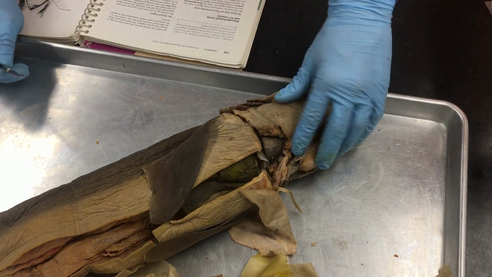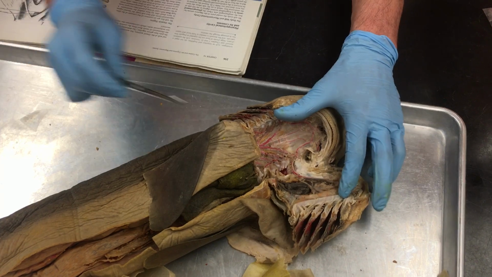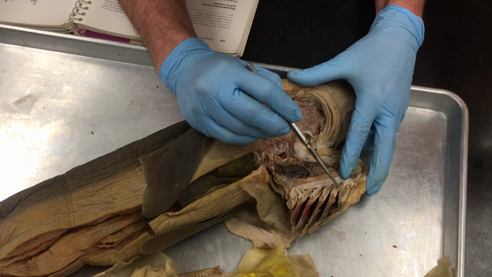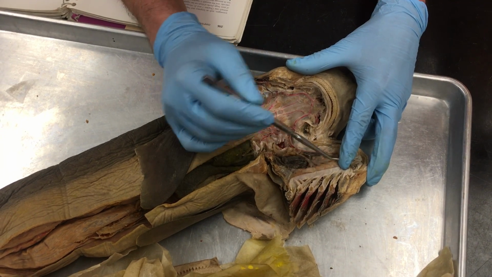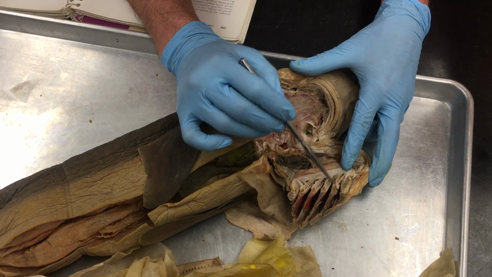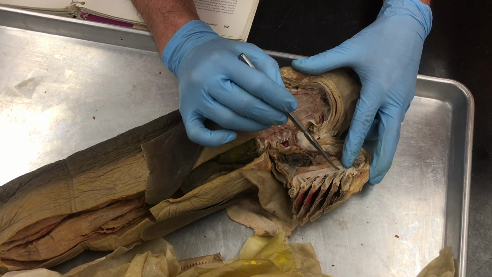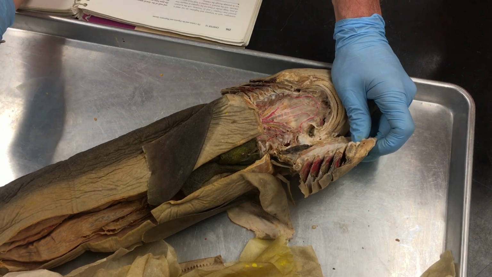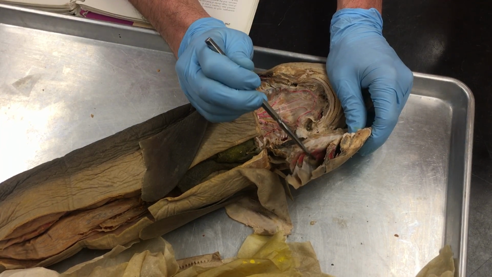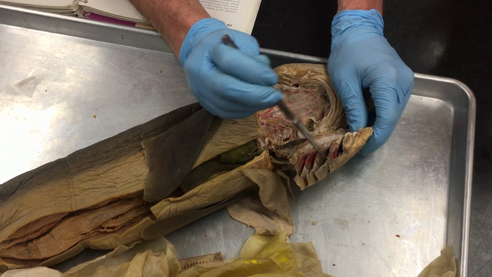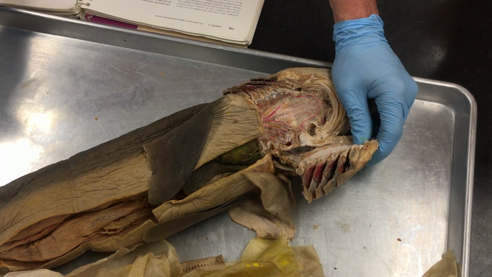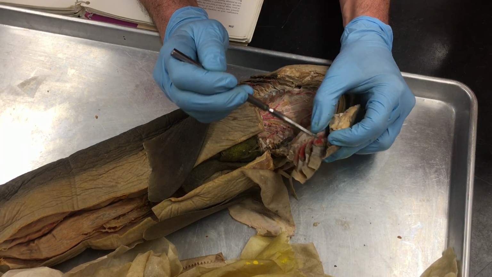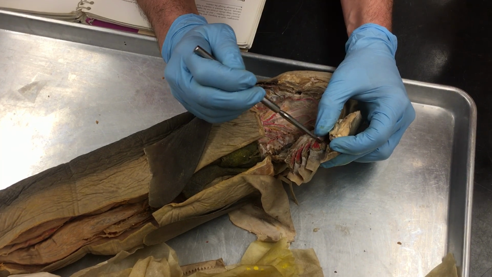So those should be gill rakers. These, they pretty much project perpendicularly to the gill arch. So gill rakers, gill arches, the cartilage that the gills are on. Branchial pouches, just the space in between gills. Gill lamellae, the red and brown parts. So the actual part of the gill that does the gas exchange.